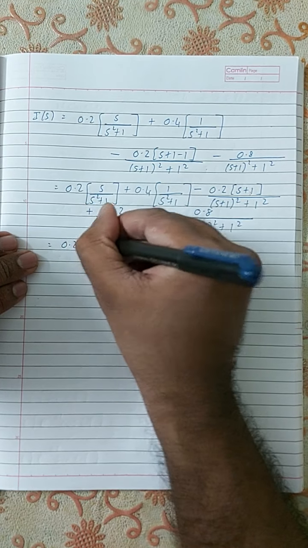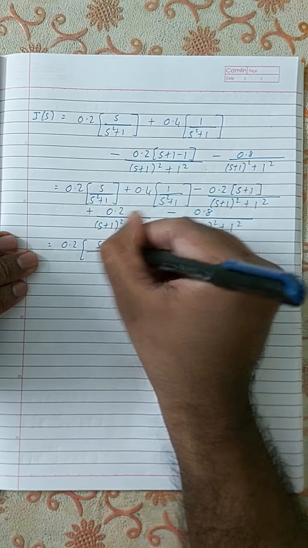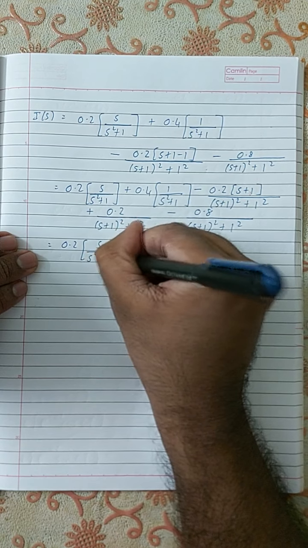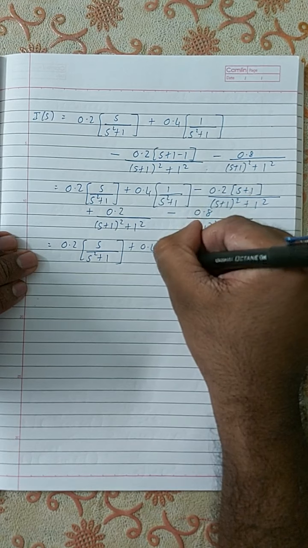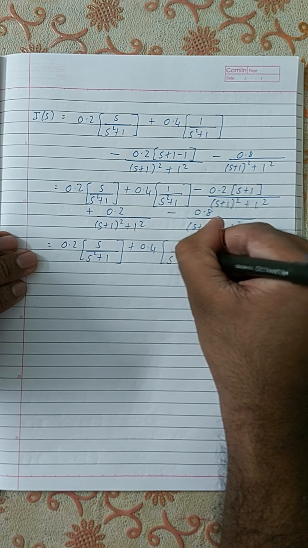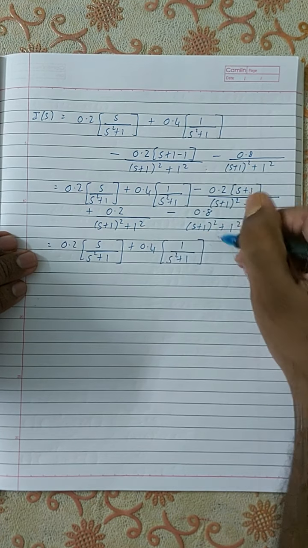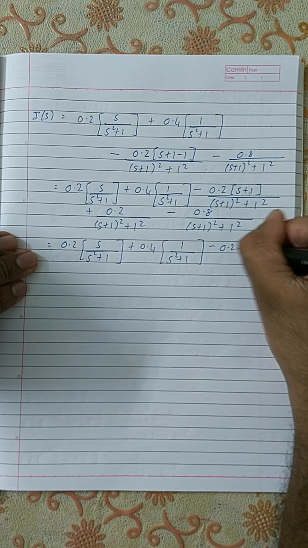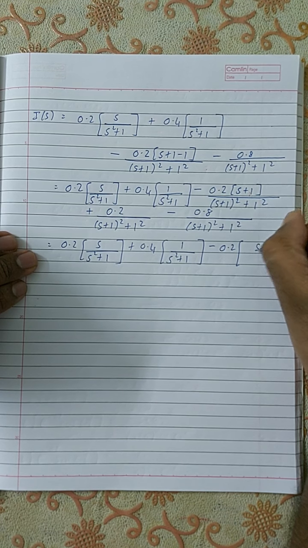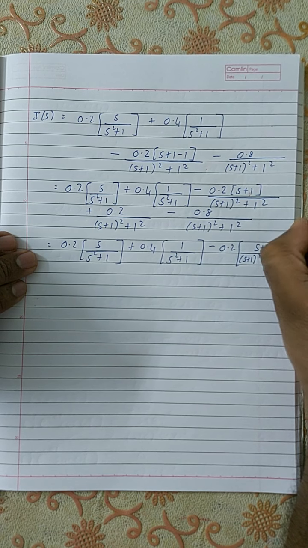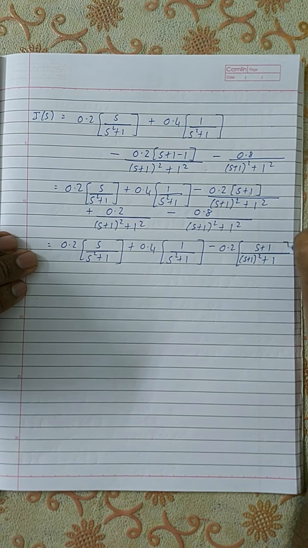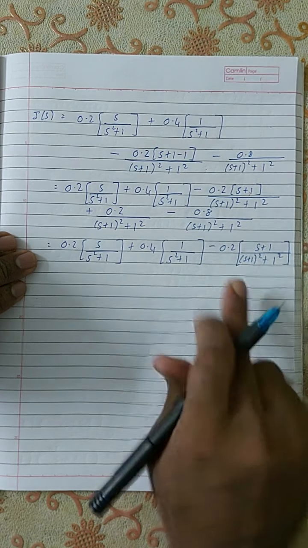So it becomes 0.2 into s by s square plus 1 plus 0.4 into 1 by s square plus 1 minus 0.2 into s plus 1 by s plus 1 the whole square plus 1 the whole square, okay.